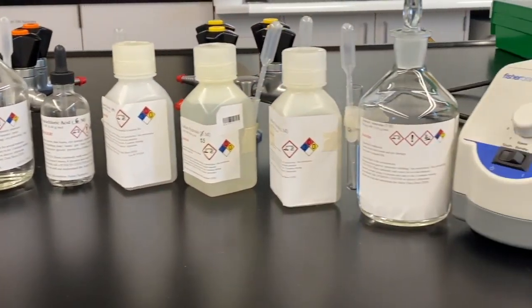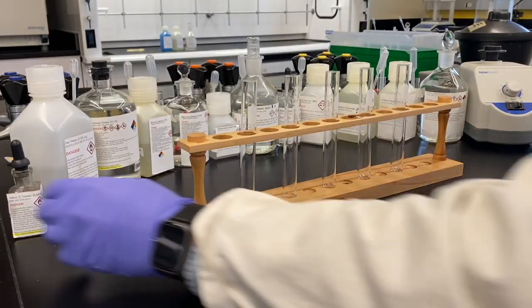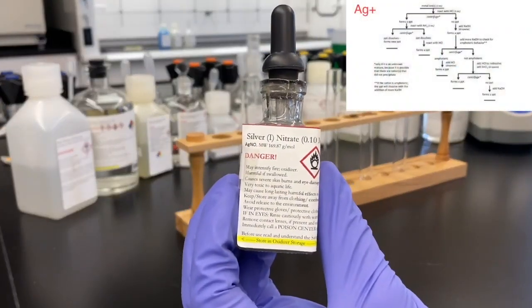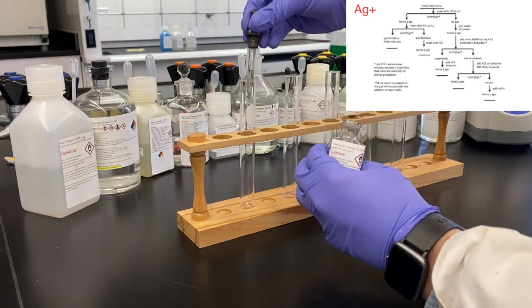Hey guys, this week's lab, qualitative analysis, does not have a procedure. We are going to be taking 6 different metal cations and testing them with different reagents to find a way that we can distinguish them from one another. Then we will use these observations to determine what metal ions are present in an unknown solution.